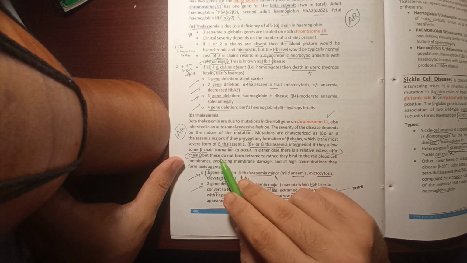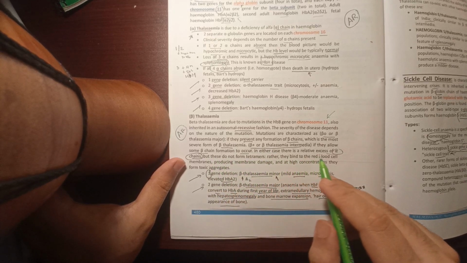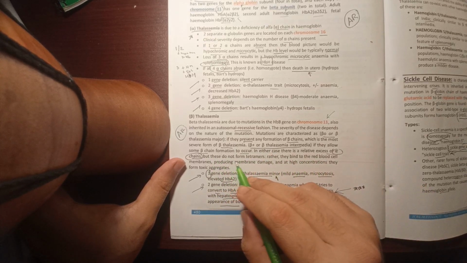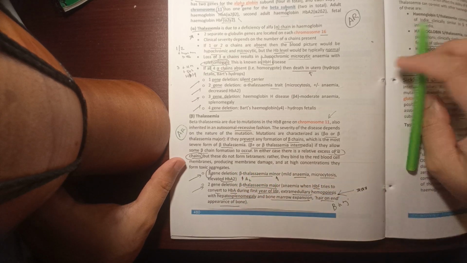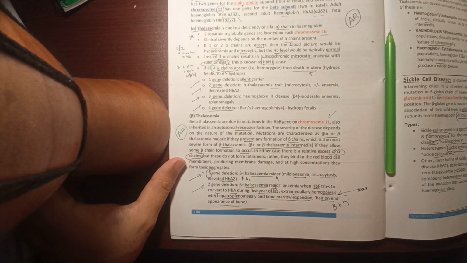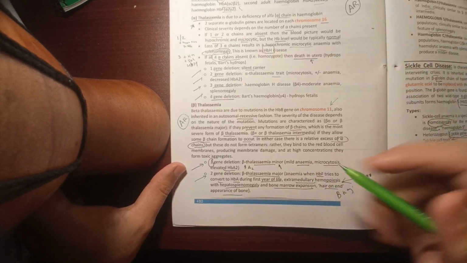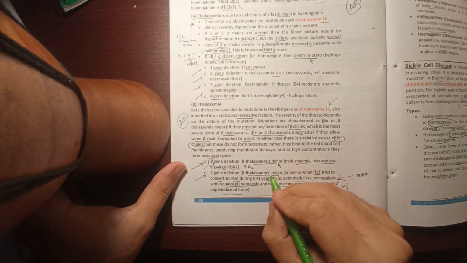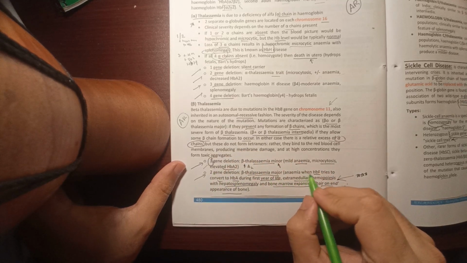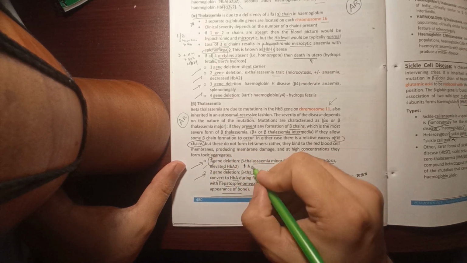Or beta plus, if they allow some beta chain formation to occur. In either case, there is accelerated excess of alpha chain, but these do not form tetramers. Rather, they bind to the red blood cell membranes, producing membrane damage, and at high concentrations they form toxic aggregates. So here again we come to the deletion numbers. 1 gene deletion: beta thalassemia minor, mild anemia, microcytosis, elevated HbA2.